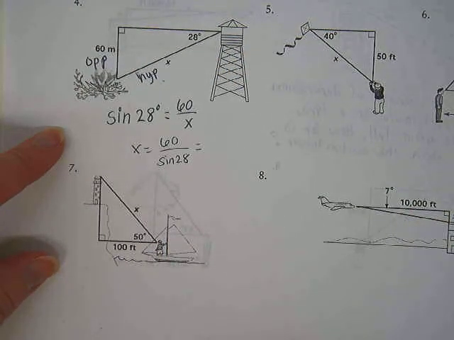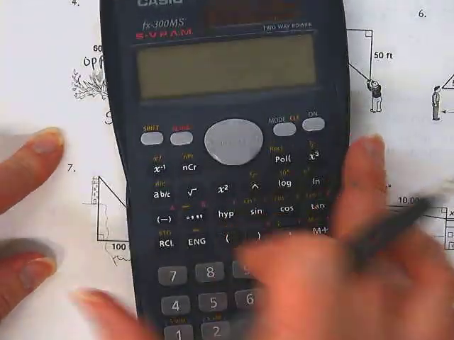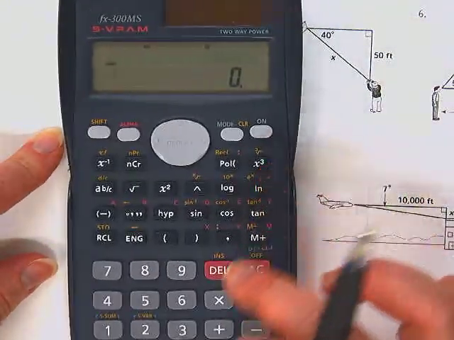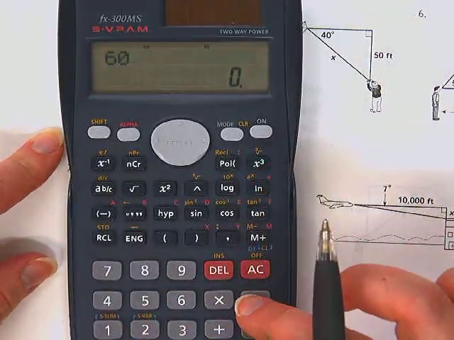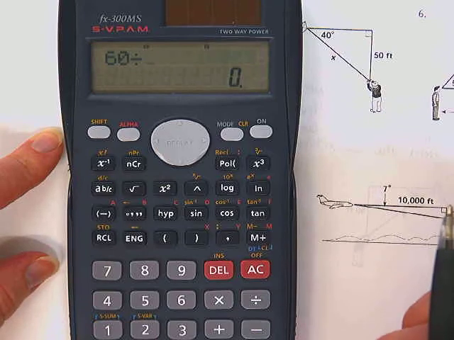And now you can use a calculator or the green chart. You don't have to use both, just one or the other, to find the answer. I'm going to go ahead and use a calculator. So I'm going to type in 60, and I'm going to divide it by 28? No. Sine 28.